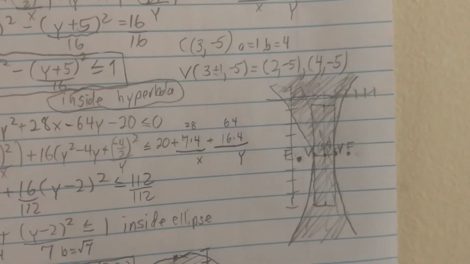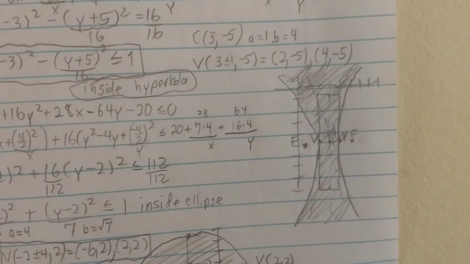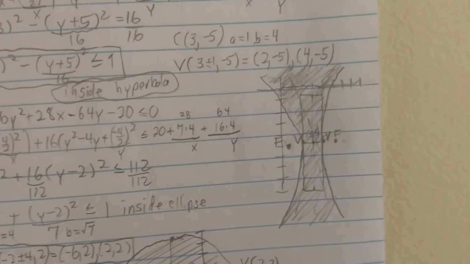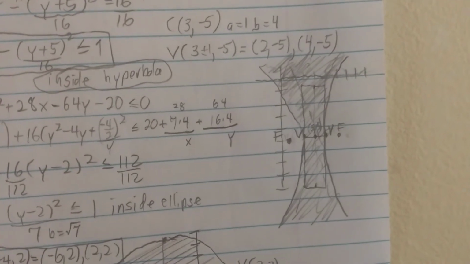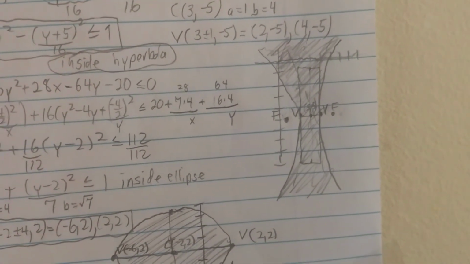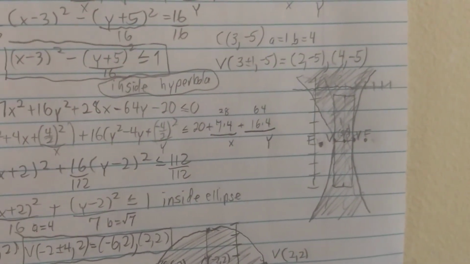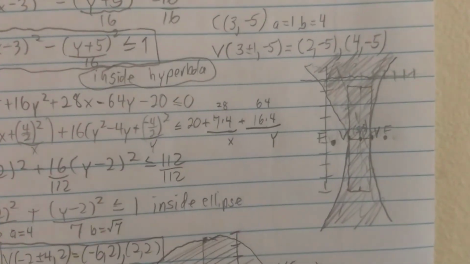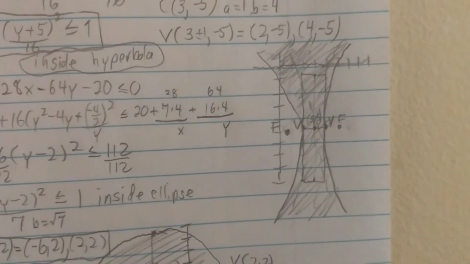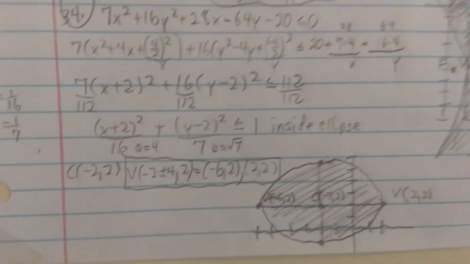Okay, and then from the center, which is 3, negative 5, we go up and down 4, and that's the box shown there. And then the hyperbola, the focus points, are out beyond the vertices, and the inequality, the less than or equal, just shows us that we shade inside the hyperbola. And the last one here, this was a long lesson.